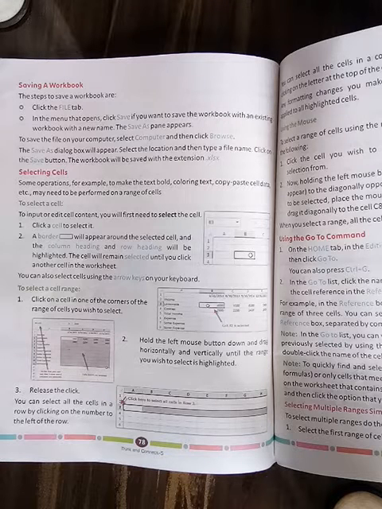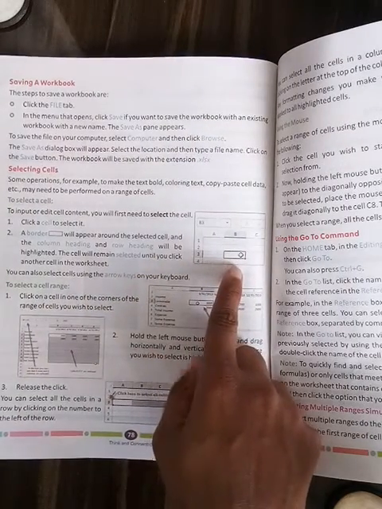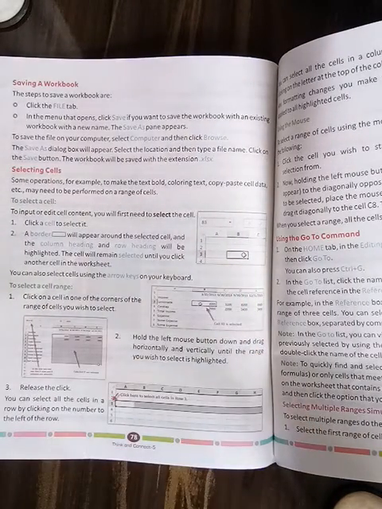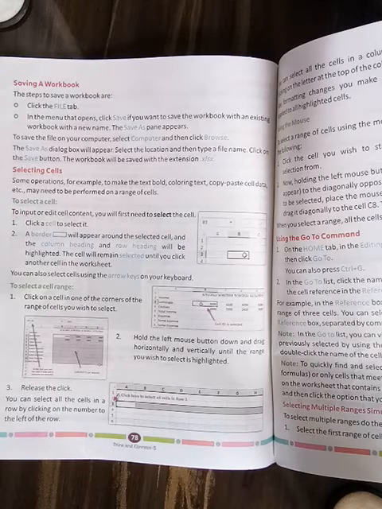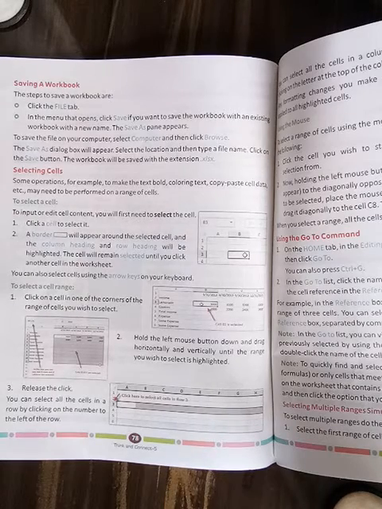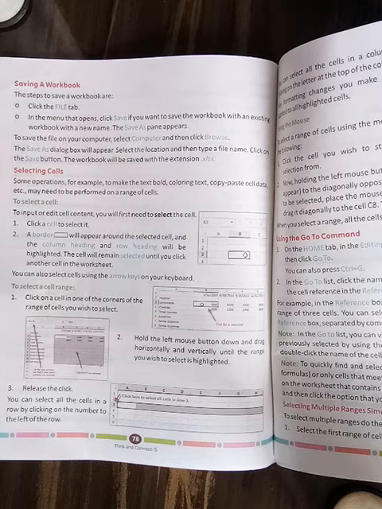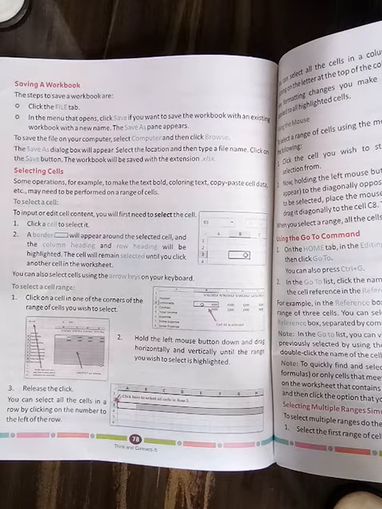Selecting cells. Some operations, for example, making the text bold, bold meaning darker text, or copying and pasting cell data, may need to be performed on a range of cells. To input or edit cell content, you will first need to select the cell. Then click a cell to select it. Here you can see this picture. So a border will appear around the selected cell and the column heading and row heading will be highlighted. The cell will remain selected until you click another cell in the worksheet.